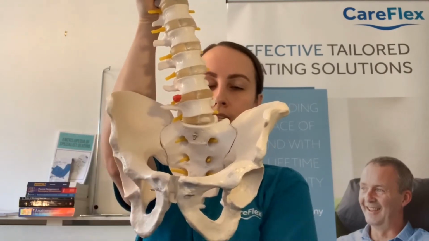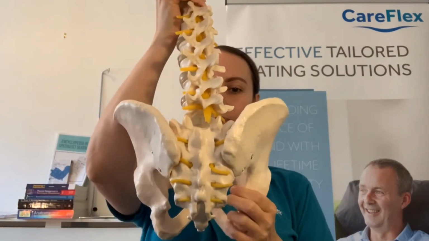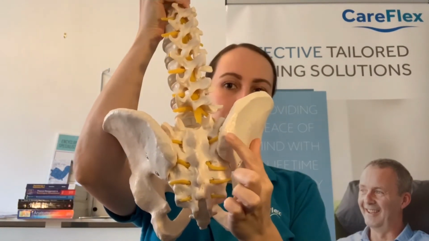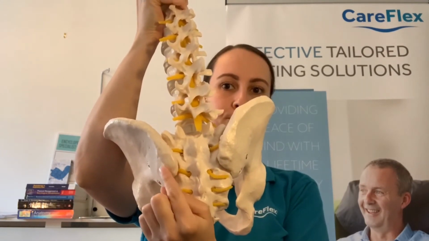There are also posterior superior iliac spines, the PSIS, and those are located at the back of the pelvis. You can generally locate those on your clients by looking for the dimples at the lower back.